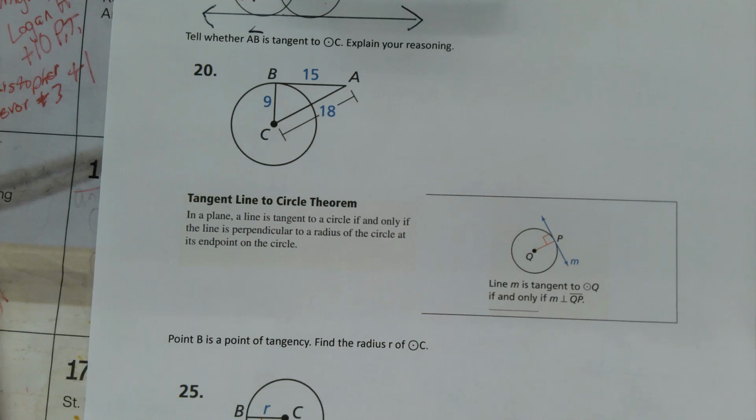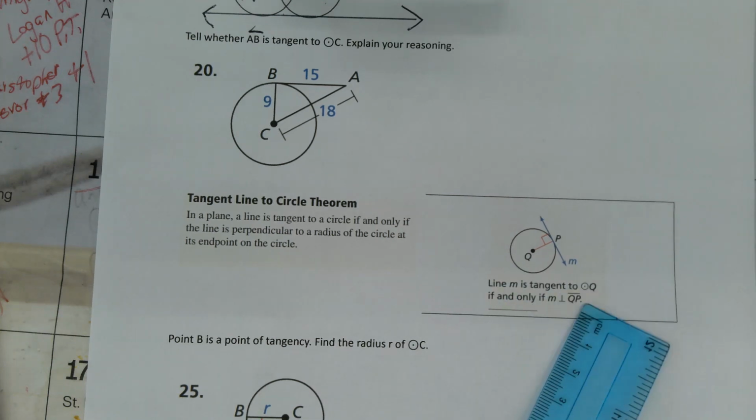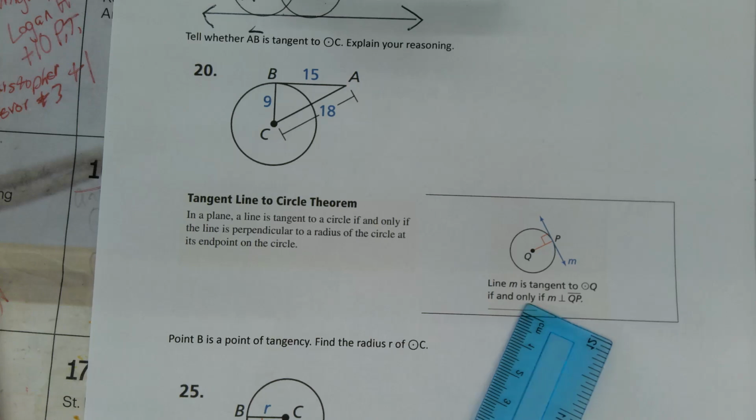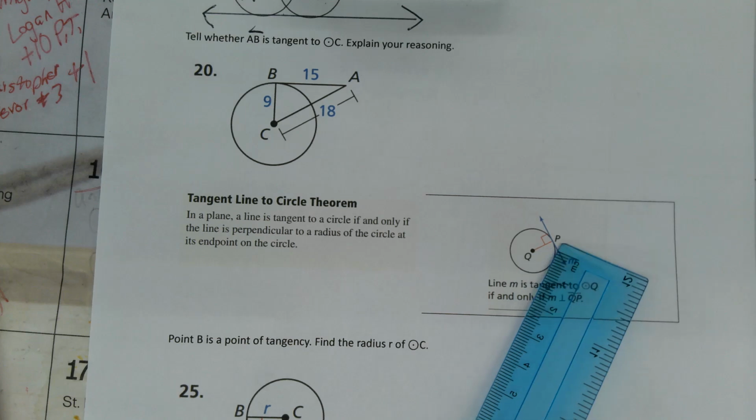It says, in a plane, a line is tangent to a circle if and only if the line is perpendicular to the radius of the circle at the endpoint of the circle. So in the picture here to the right, line M is tangent to circle Q if and only if line M is perpendicular to the radius segment QP.